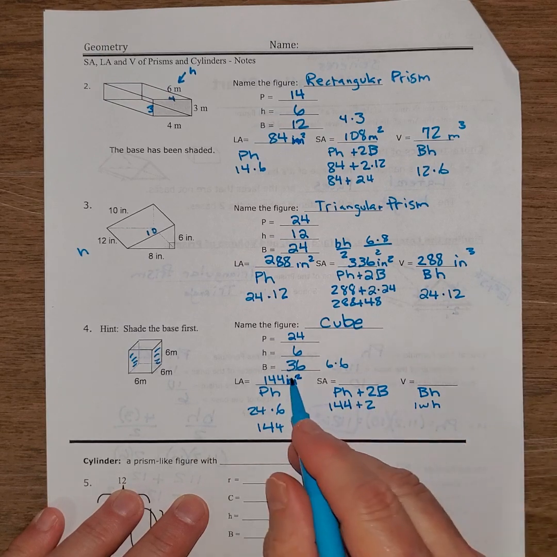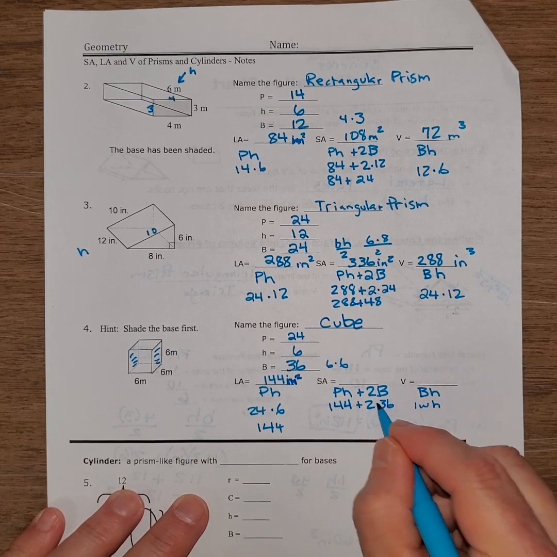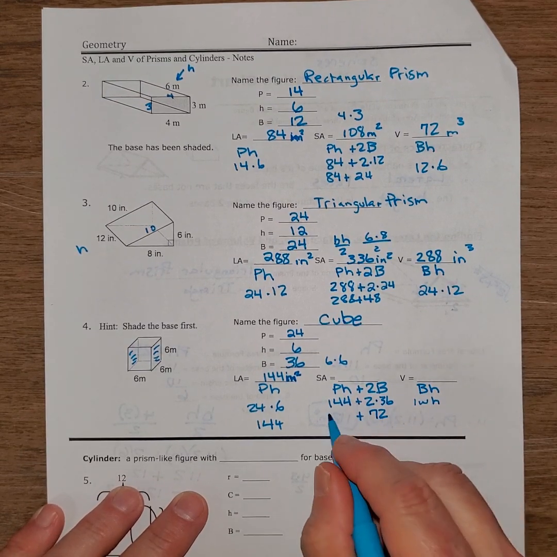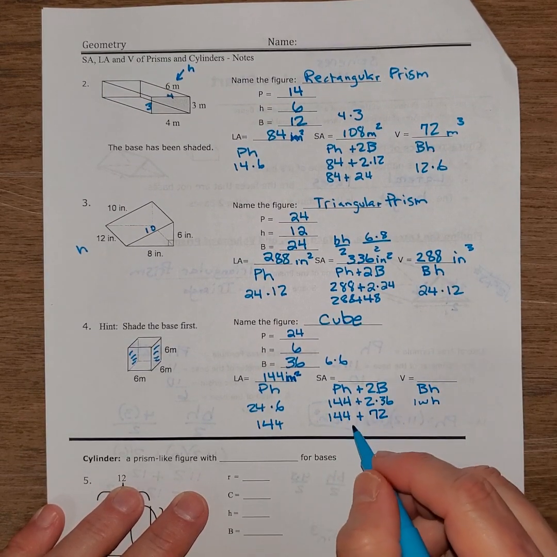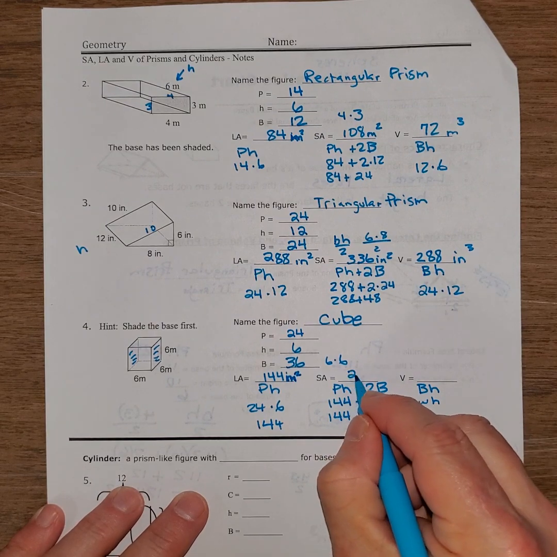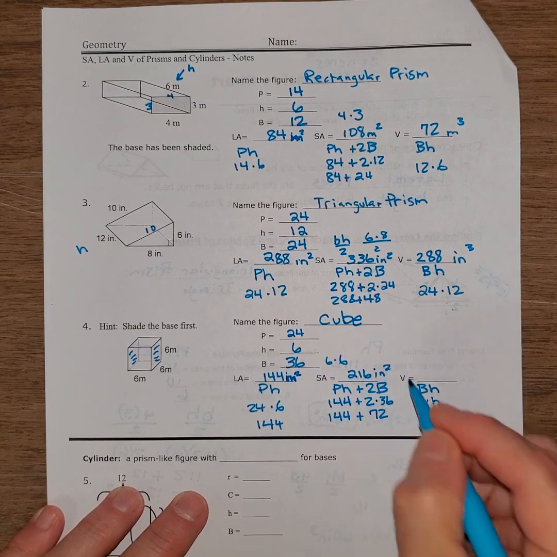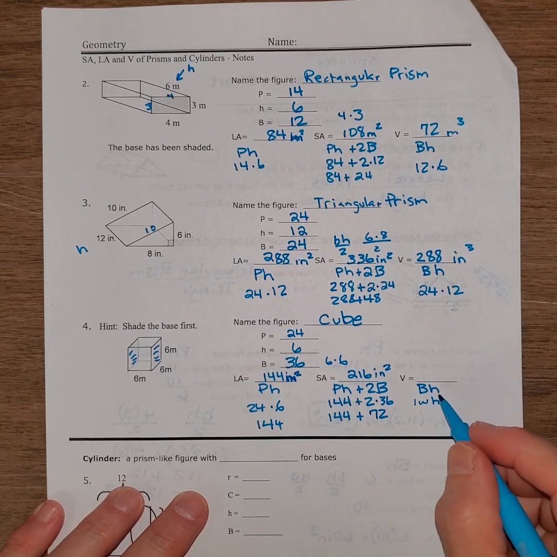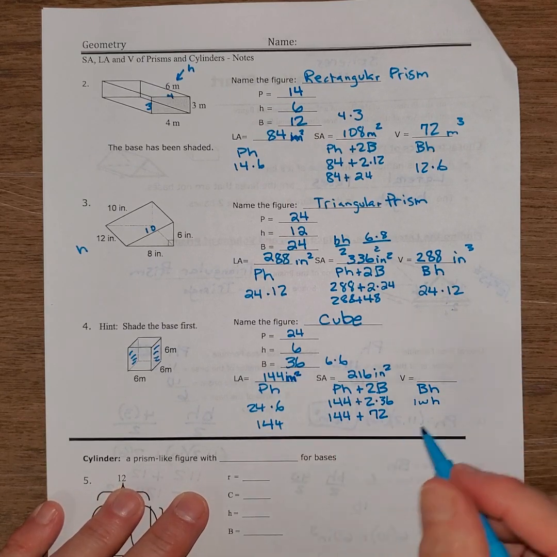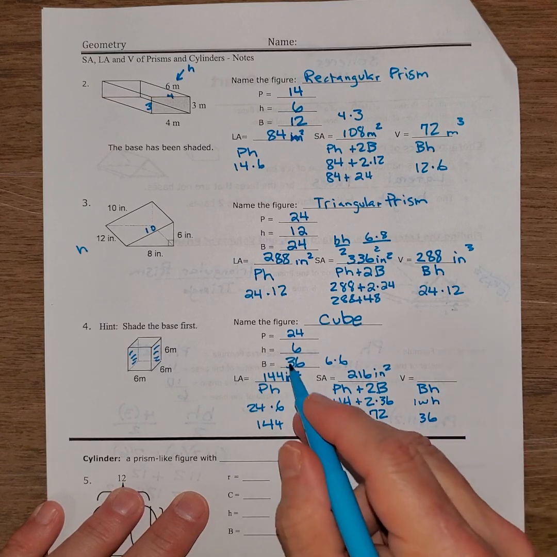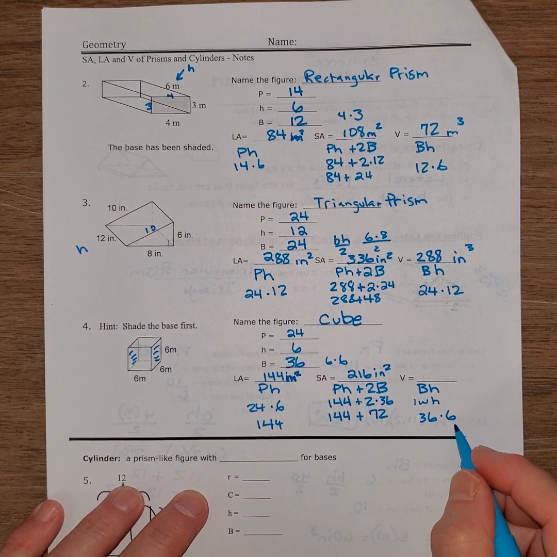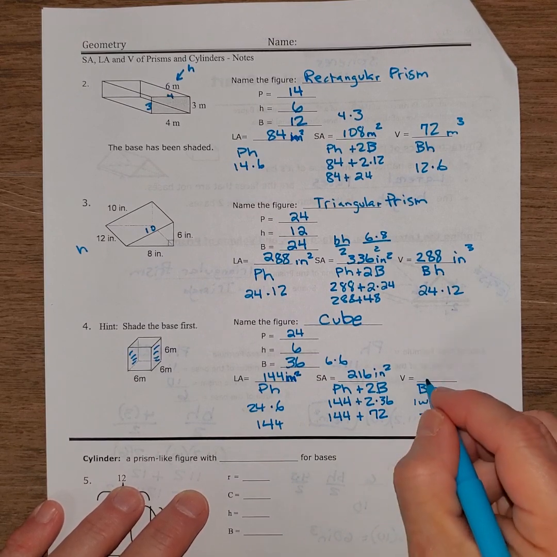We know that this is the 144, plus 2 bases. Base is 36, so if you multiply these together, you get 72 plus the 144. I think that's 216 meters squared. Yeah, 216. And then base times height: the base is 36, and the height is 6. 6 times 36, 180, 216, I believe.